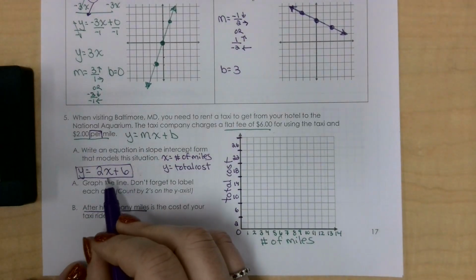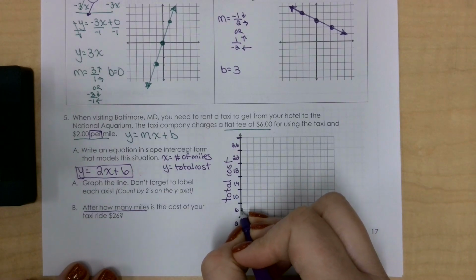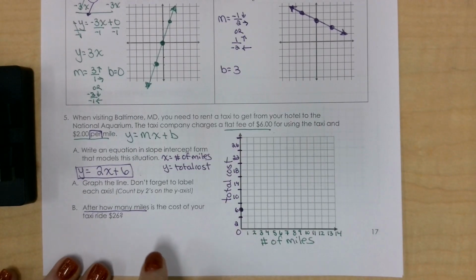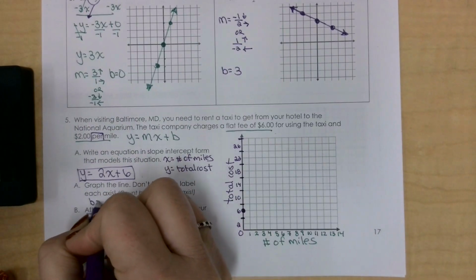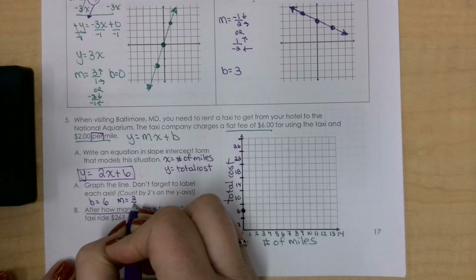My y-intercept, or when x equals 0, is right here at 6. So I will pay $6 regardless. If I go 0 miles and I'm sitting in that taxi, I'm paying $6. Now, it looks like I have a slope of 2. So b equals 6 and m equals 2. And I'll put that over 1.